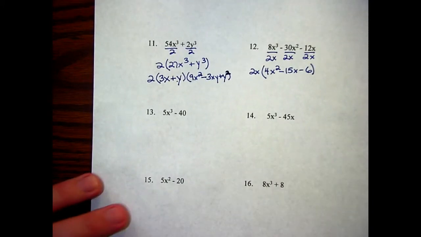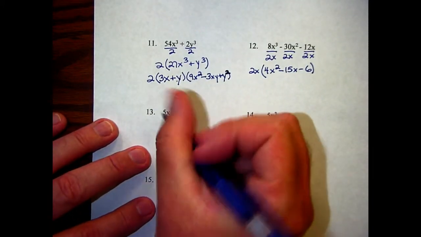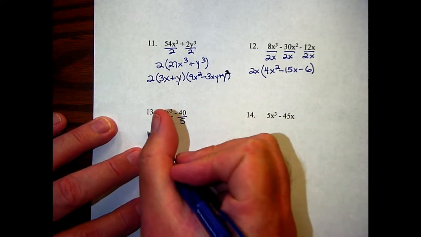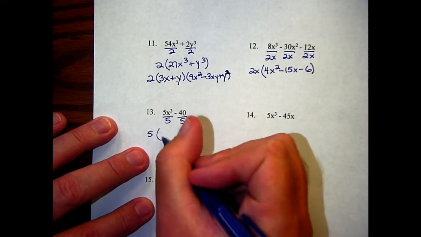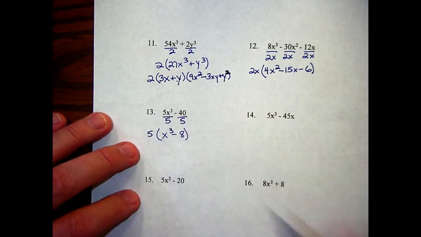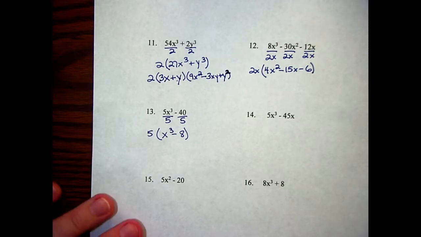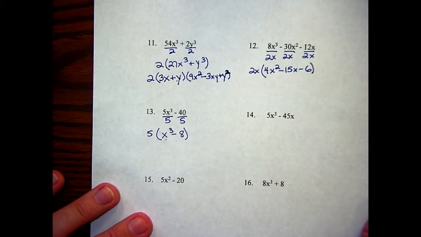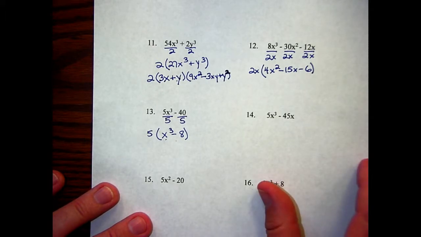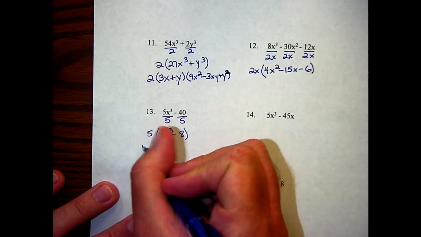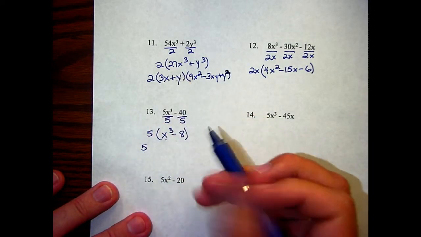Number 13, common factor of 5. You take out that common factor of 5 and we are left with x to the third minus 8. So x to the third minus 8. We first look to see if it's a difference of two squares, which it is not. But I notice that it's a cube type. So we're going to do a lot like what we did with number 11.